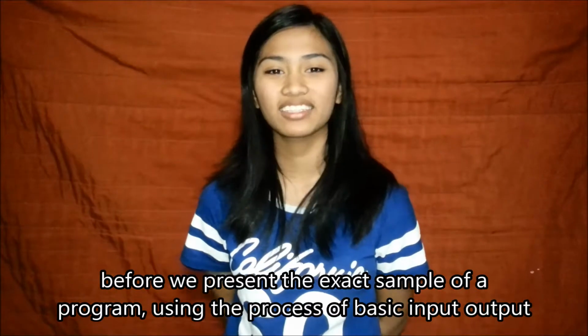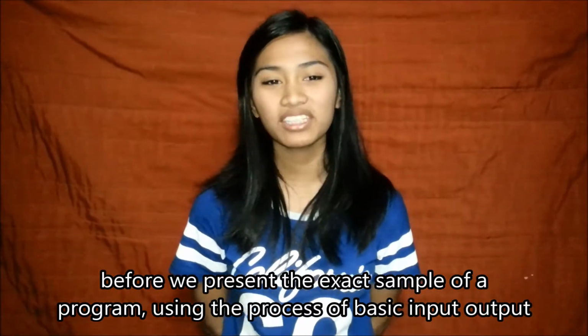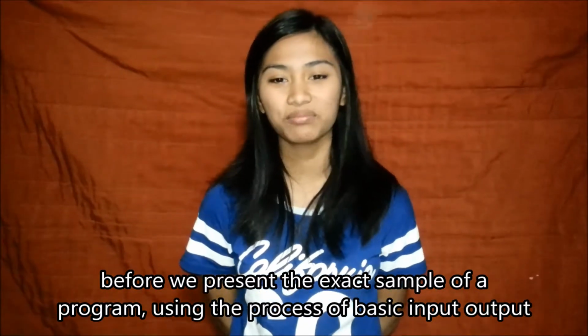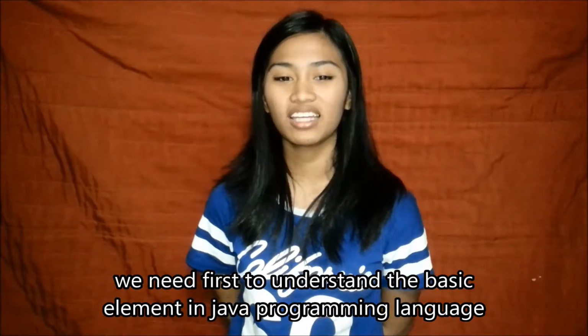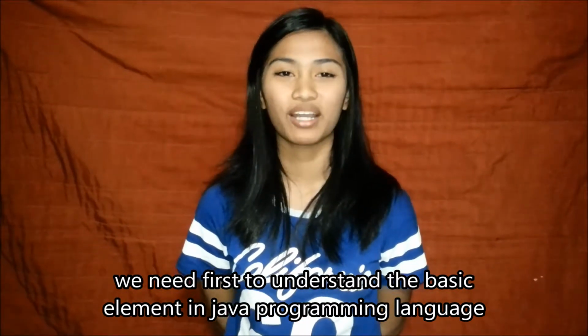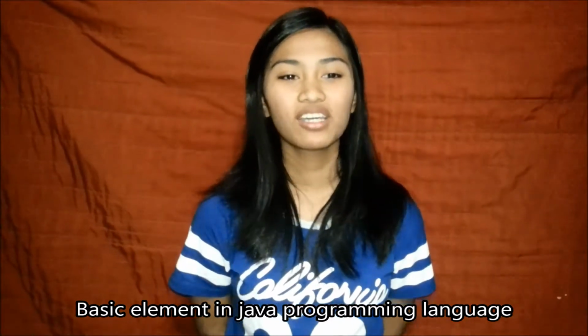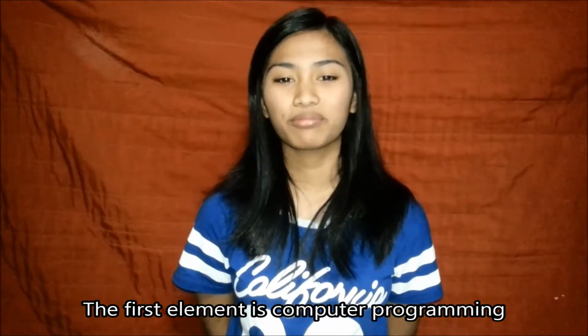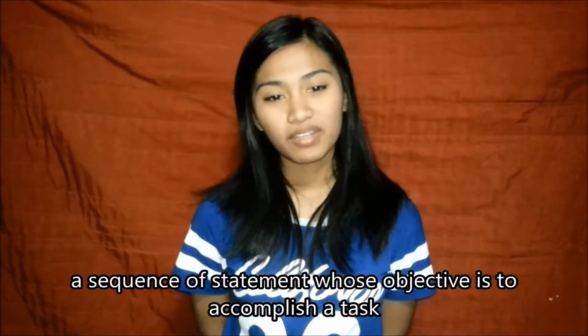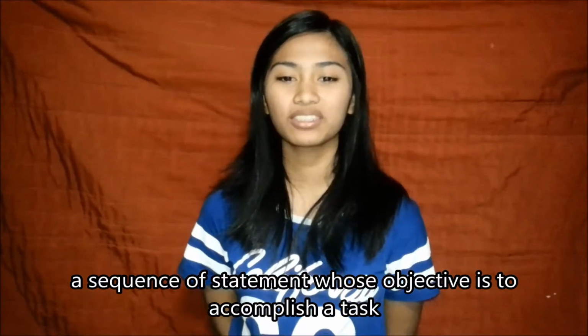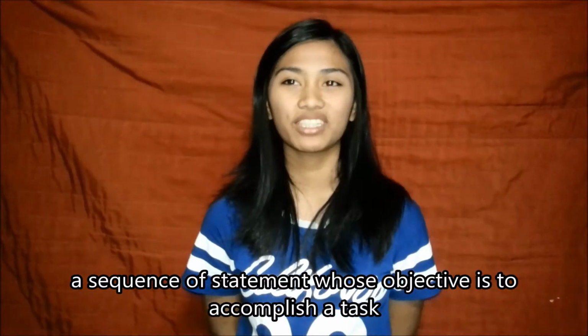Before we present the exact sample of a program using the process of basic input-output, we need first to understand the basic elements in the Java programming language. The first element is computer program, a sequence of statements whose objective is to accomplish a task.